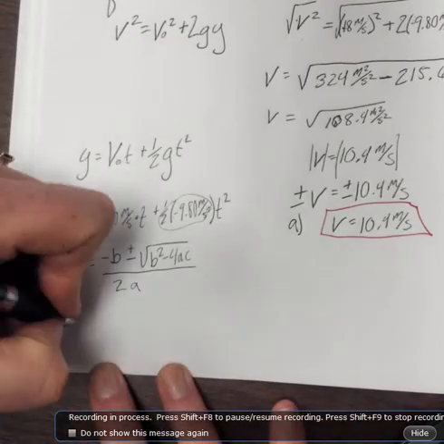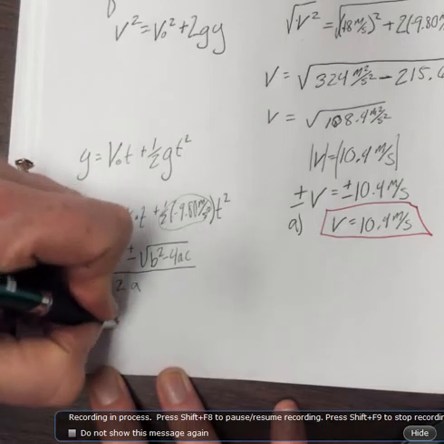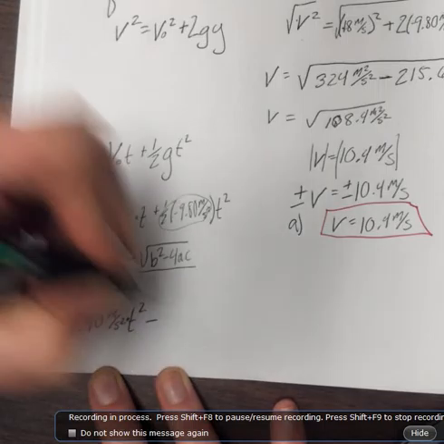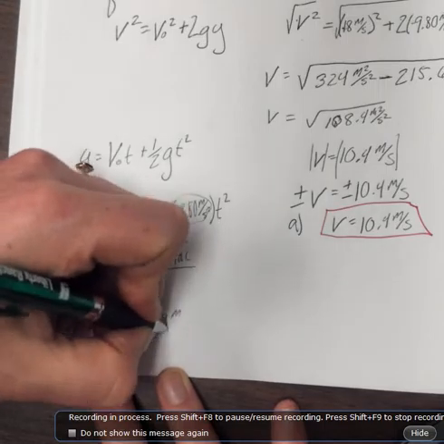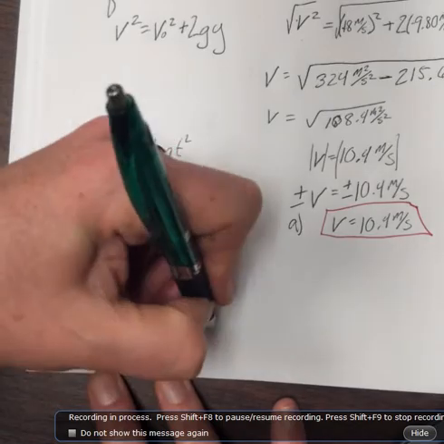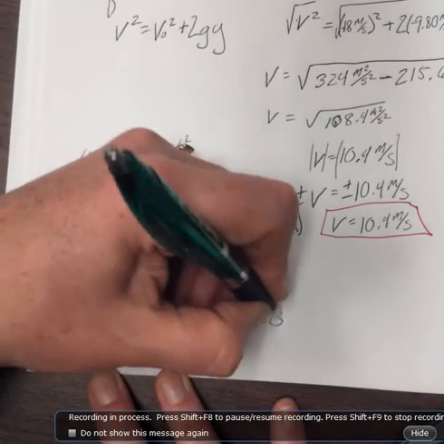So that's going to be 4.90 meters per second squared times time squared minus 18.0 meters per second times t plus 11.0 meters equals 0.